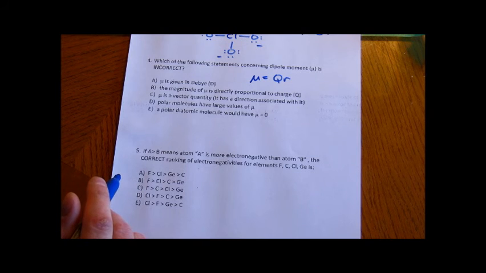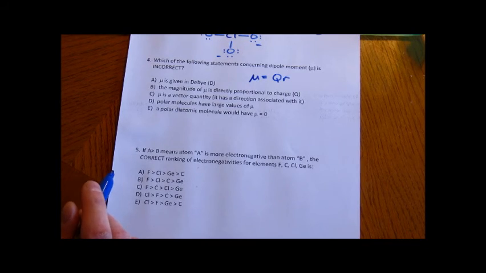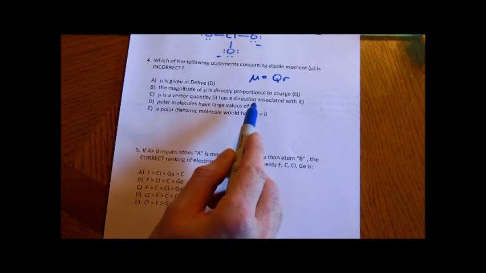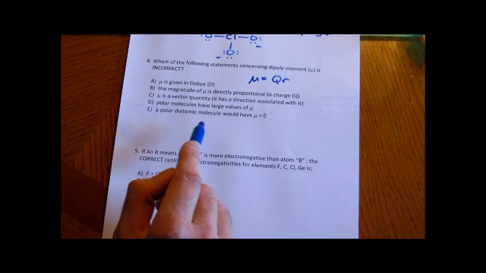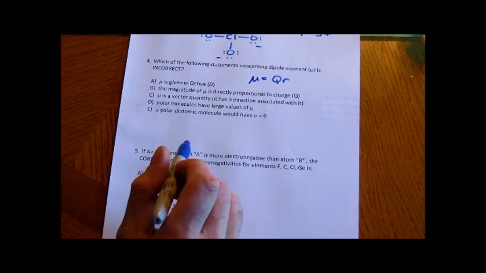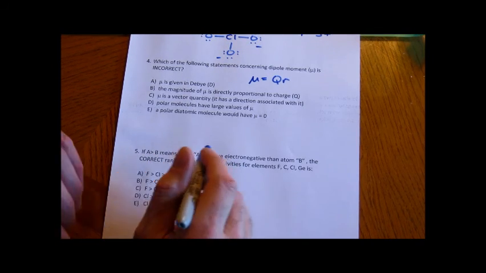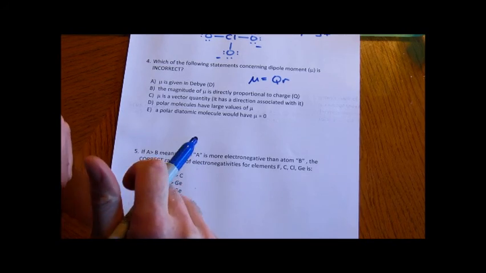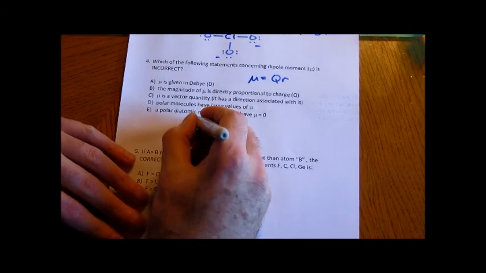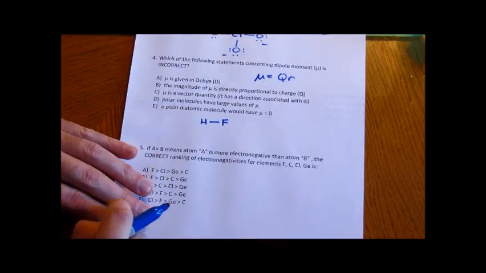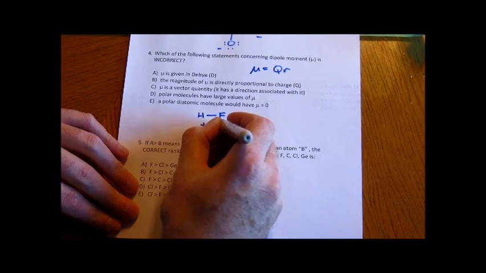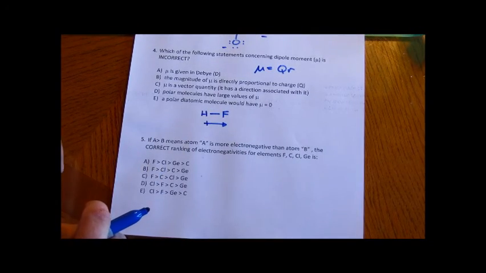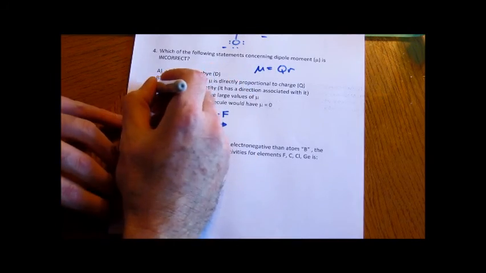And the next 2 questions, clearly one of the answers is here, because they are diametrically opposed to one another. The first one says polar molecules have large values of dipole moment, and the next one says a polar diatomic molecule will have a 0 dipole moment. Clearly both of those cannot be true. So a polar molecule can be diatomic or any kind of shape. A good example of that would be something like HF, that's a polar diatomic molecule. It certainly does not have a zero dipole moment, it has a large dipole moment pointing towards the fluorine. So the answer here is D.